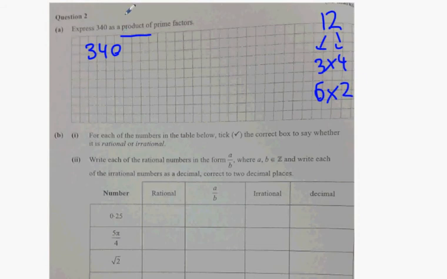If it says sum, what does sum mean? Anybody tell me what sum means? Add it together. So if I want to write 12 as a sum, I'd say 6 plus 6. Or I'd say 3 plus 3 plus 3 plus 3. That's a sum, that's a product.